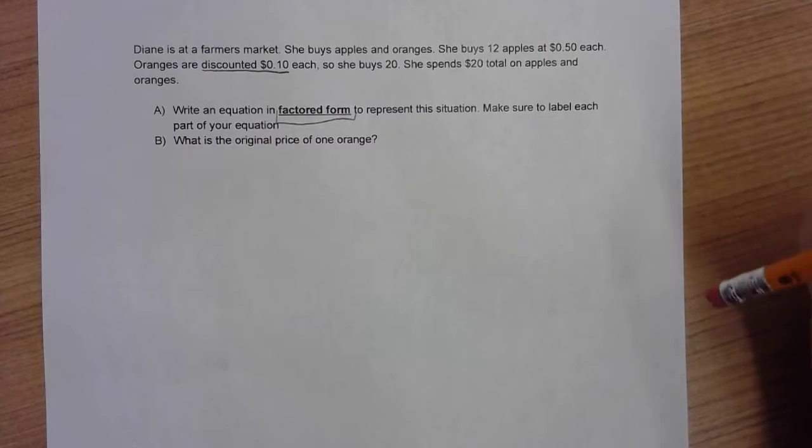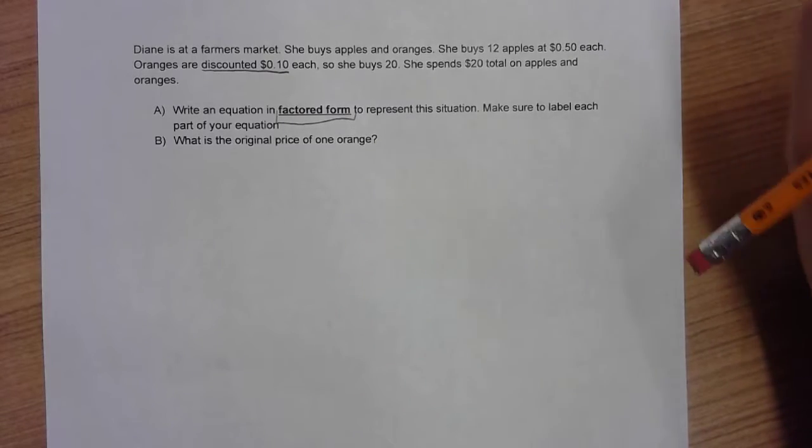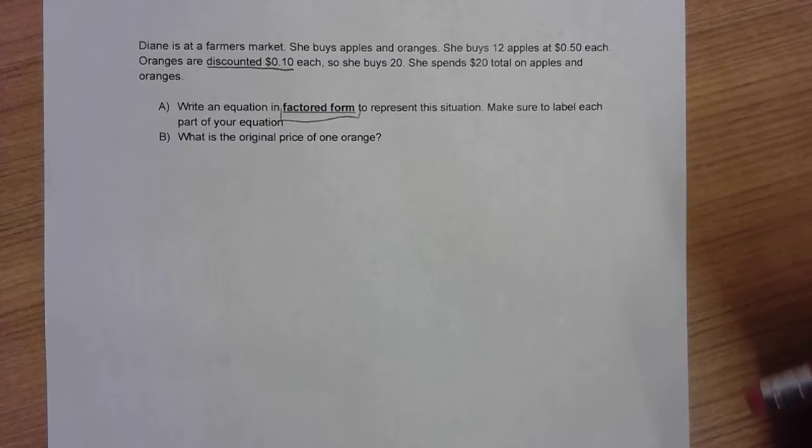Now this one is very, very easy to slip up on and make some silly mistakes. So once again, we want to make sure we are paying very close attention to exactly what the problem is asking us for and that we are labeling everything properly.